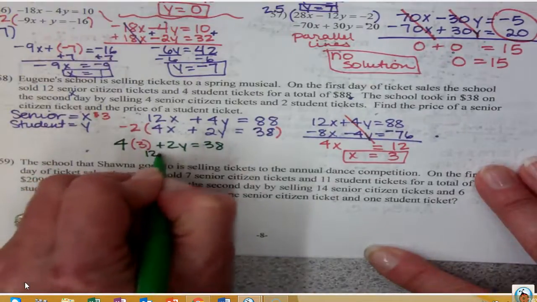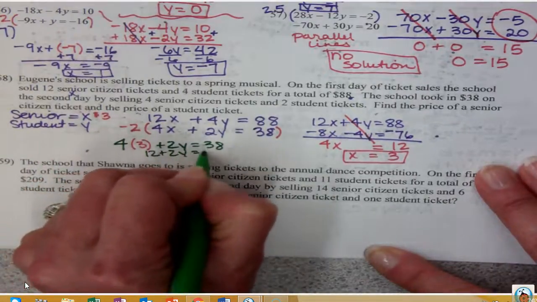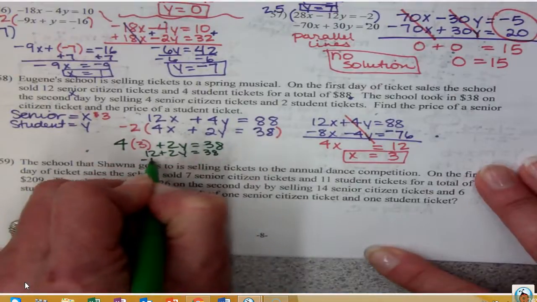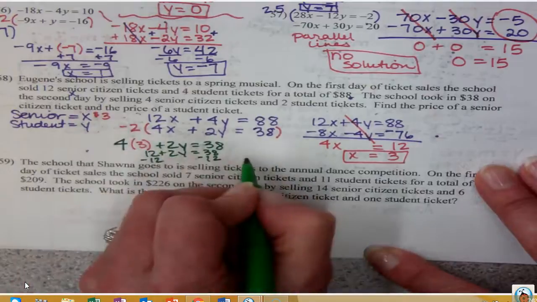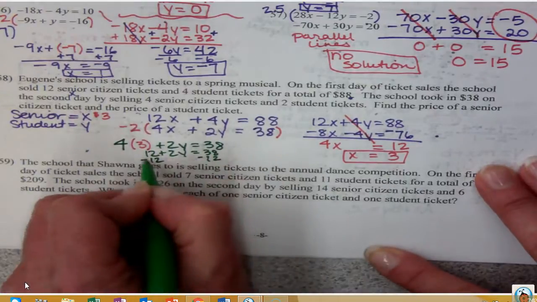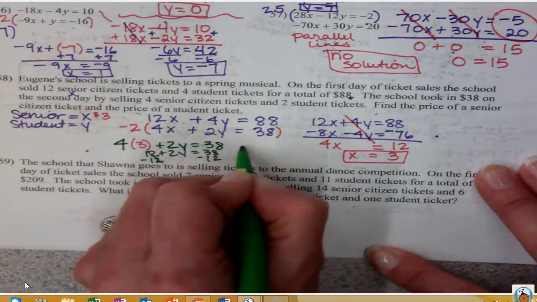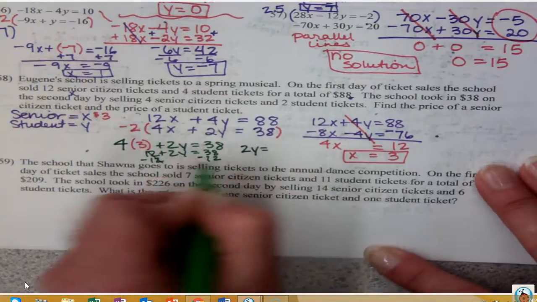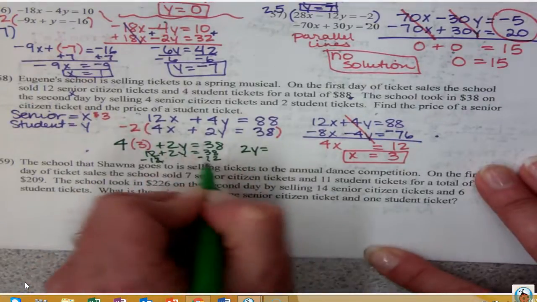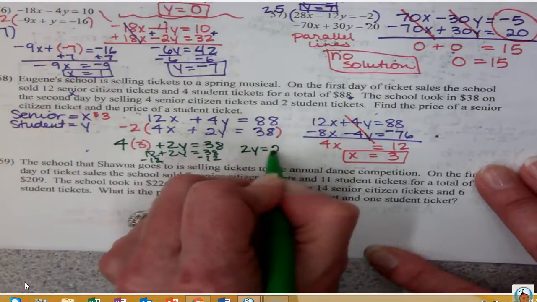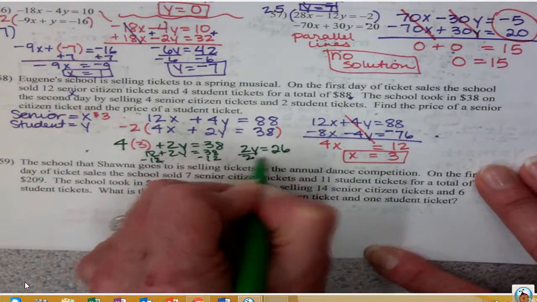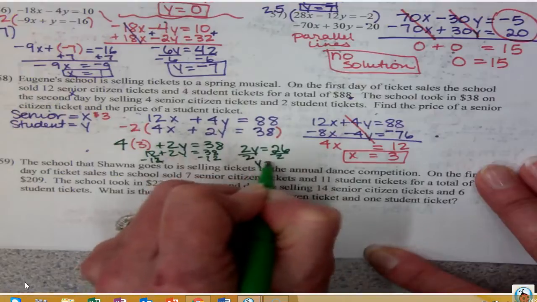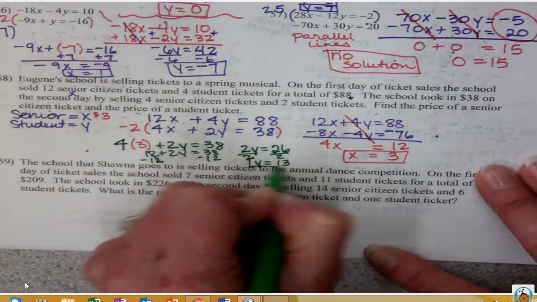So I get 12 plus 2y equals 38. I'm going to subtract 12 from both sides. I'm running out of room, so I'm going to bring it over here. This is 0. I get 2y equals 38 minus 12 is 26. Divide both sides by 2, and I get y equals 13.